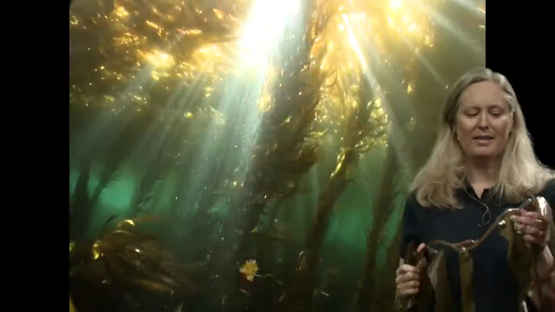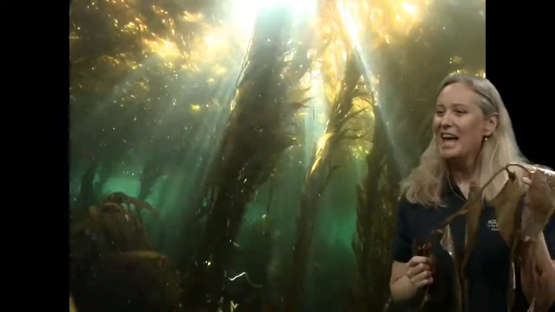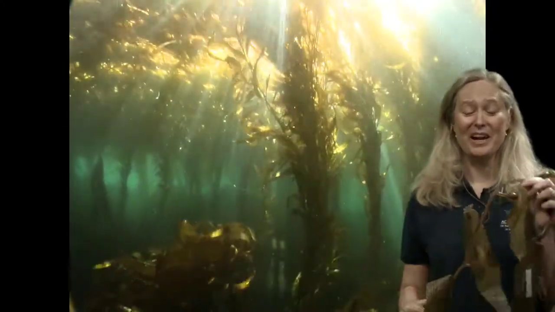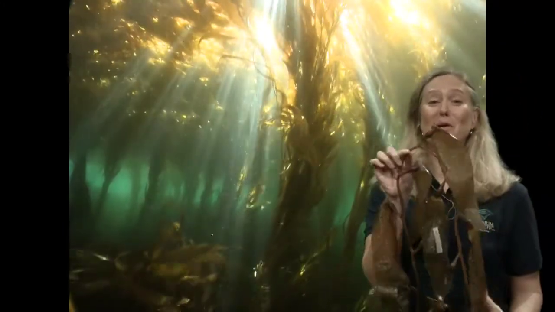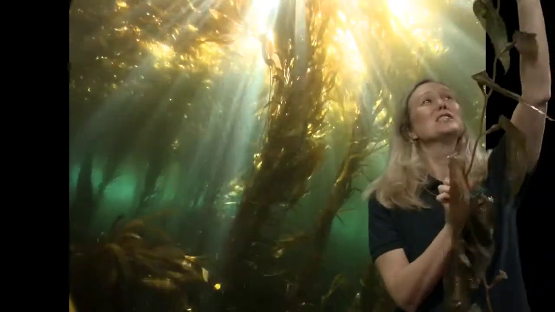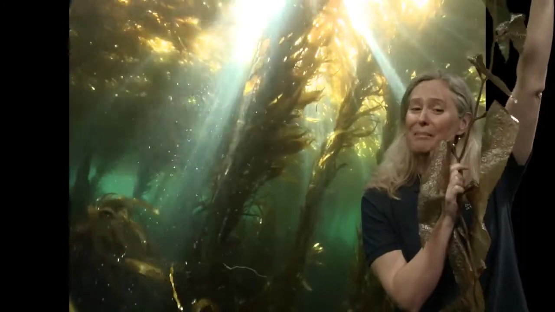I'm going to see if anyone has any idea as to why they have these air bladders. And Laura says to float to photosynthesize. Great job, Laura. That's exactly what they're for. They are to help this kelp to float and keep it up so that it can reach up to the very top. Because notice in this water, right behind me here in this picture, you'll notice these rays of sunlight that are coming from the surface.